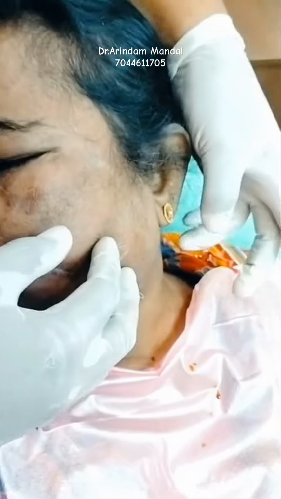So just take it back slightly. So this is post-op 7. As you can see, she has nice eye opening. We have just removed the sutures from this anterior area. If you can turn this side and come this side, please.